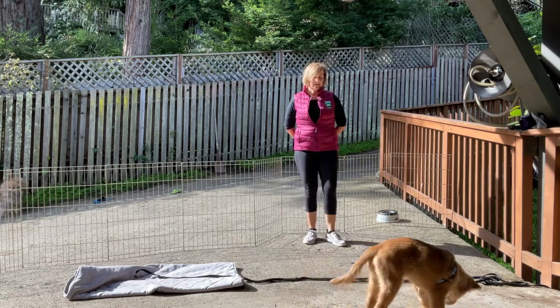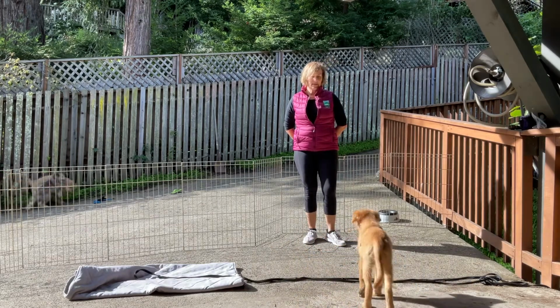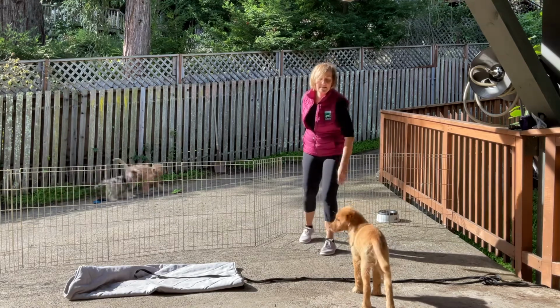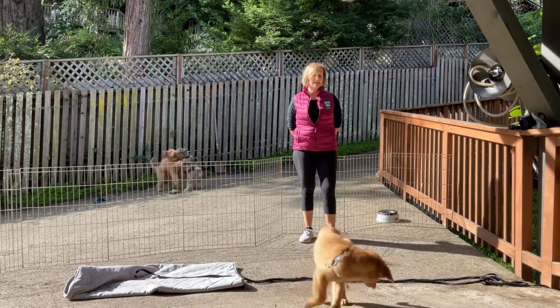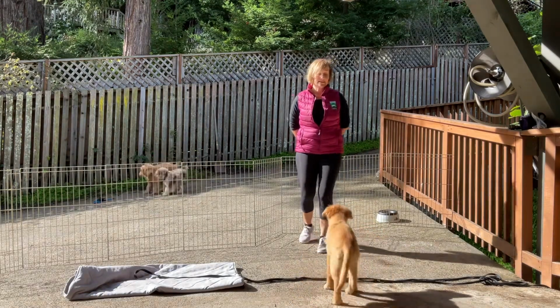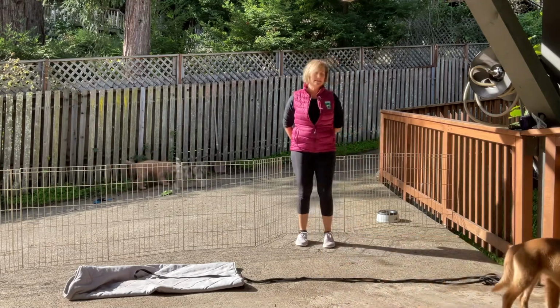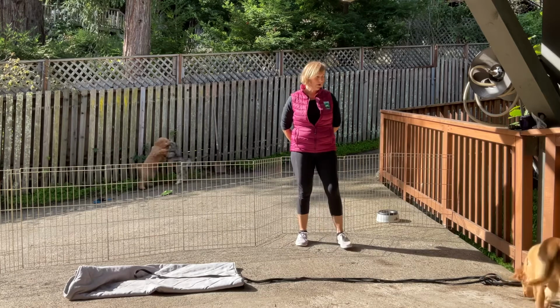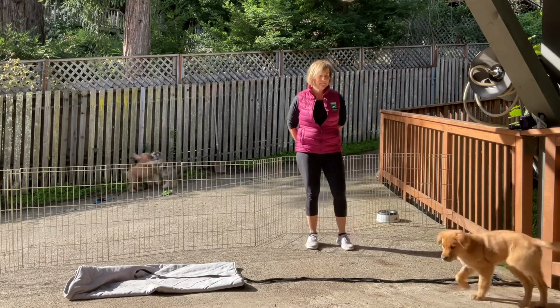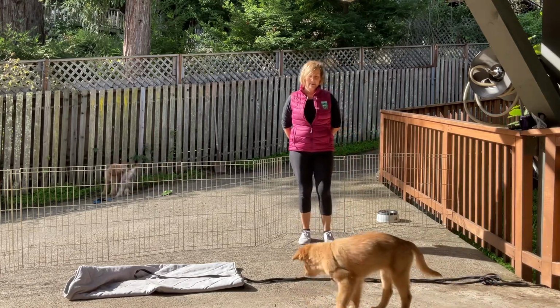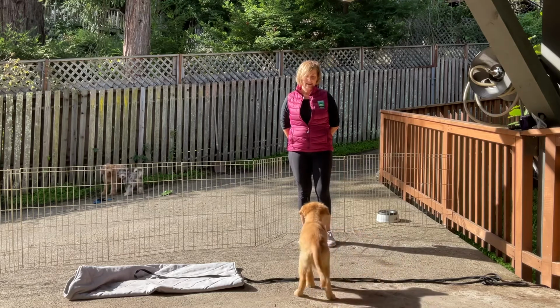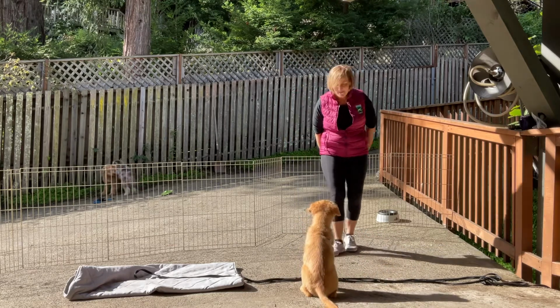Okay, the fact that he's approaching that and then offering me, go find it, that was great. He didn't sit, but he stopped right at that line. Wait. And again, I'm not convinced he doesn't think this is about sit, stay right now, but he'll figure it out. Wait. Go find it. Wait. And good job.